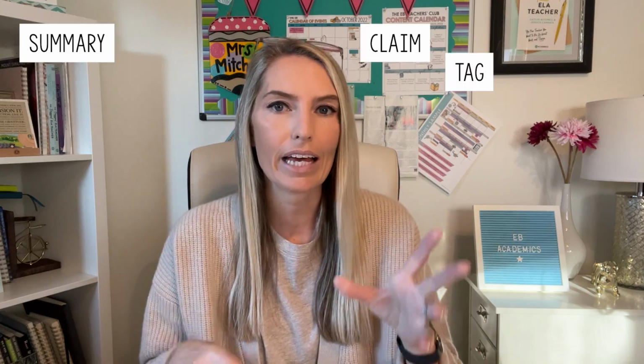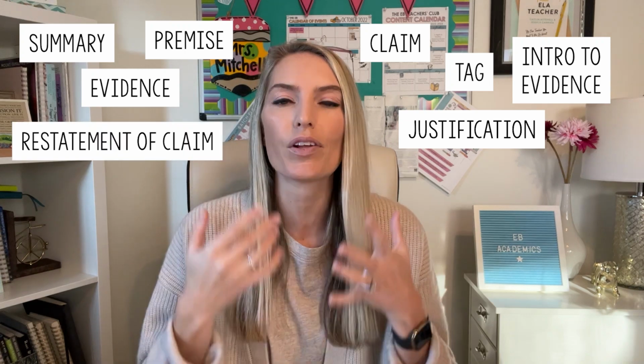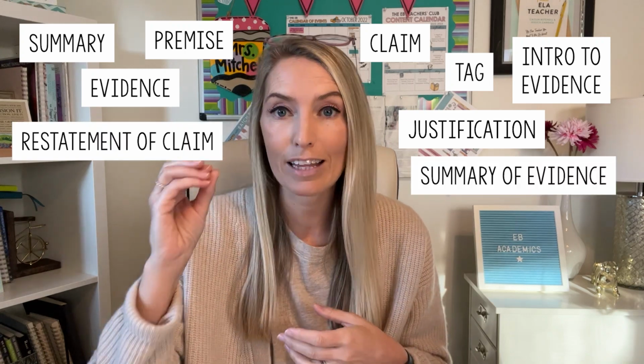Another way that you can use a spoons game in your classroom is to review parts of an essay. So if you teach our EBW approach and you want to help students internalize all of the parts of the EBW framework or any other writing framework that you use, you could make cards for tag, summary, claim, premise, intro to evidence, evidence, justification, restatement of claims, summary of evidence, and that mic drop sentence. So all the parts of the framework. And then again, each of those words goes on a card. Their definitions go on another, and examples go on more cards.